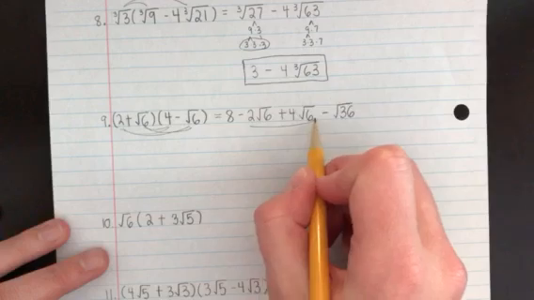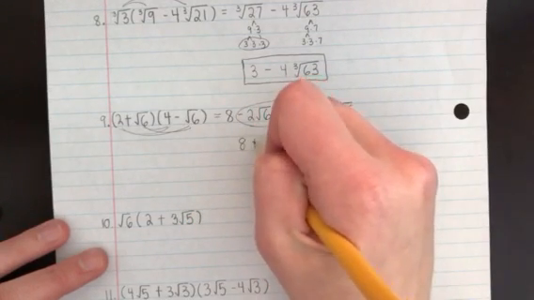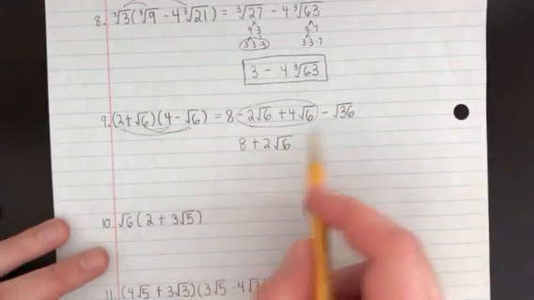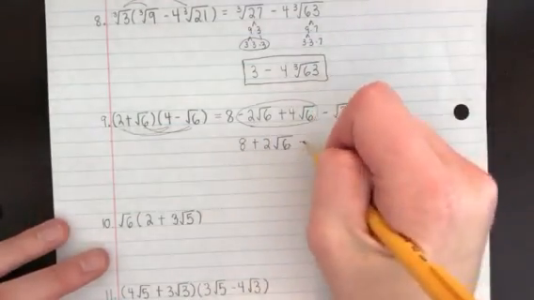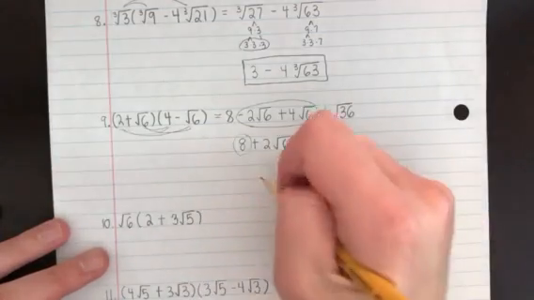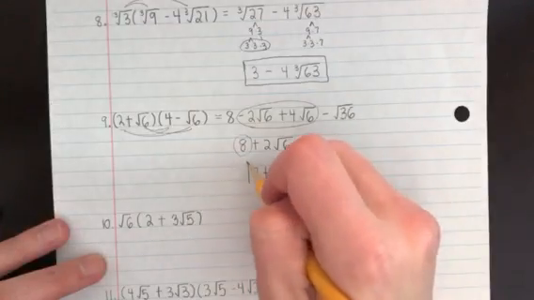So then here I can combine my middle 2 terms. So I'd have 8 plus 2 square root of 6. That would become 2 square root of 6. And then the square root of 36 is 6, so minus 6. Then I can combine the 8 and the minus 6. So I'd get 2 plus 2 square root of 6.